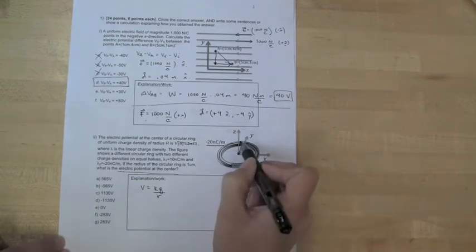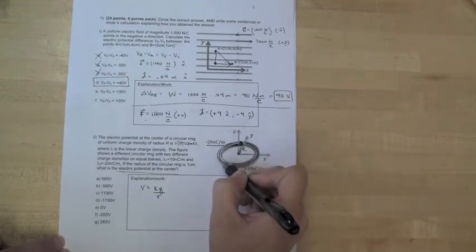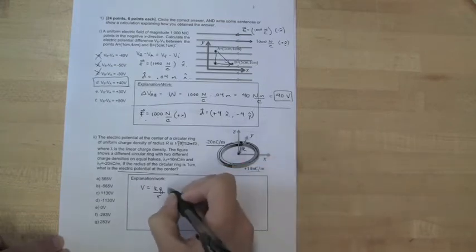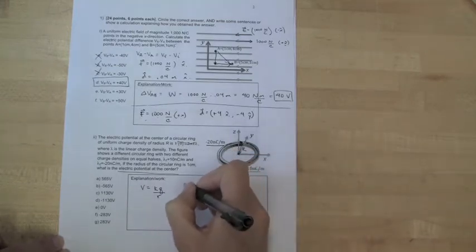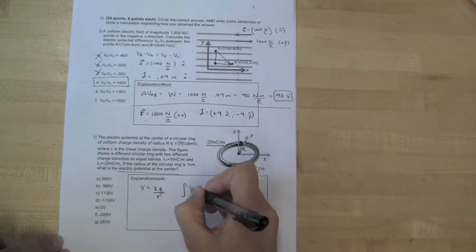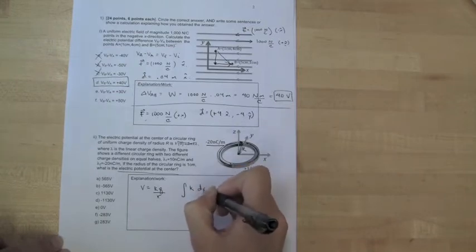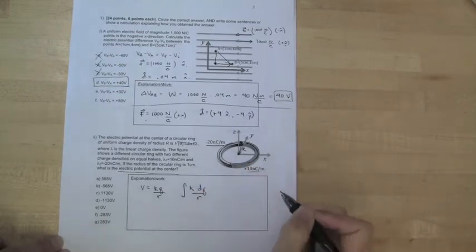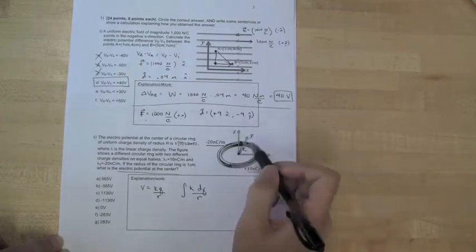But now we want to add up what that is over this whole part of the ring. So what we would do is do an integral over all of the charges, k dq over r, basically, but they're all at the same r.